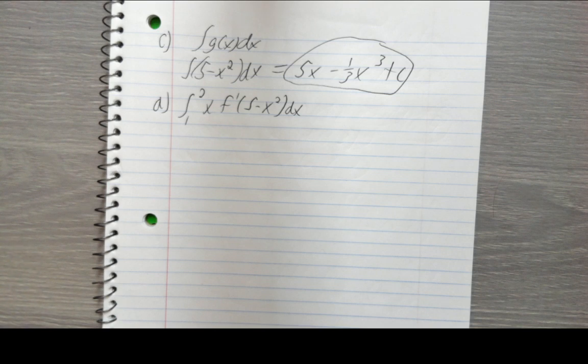Now, an important part of this question is the fact that we do not have a calculator. And we don't know what the actual function of f prime is either. Those pieces put together, and we're in a situation where I have a product of a function times the derivative of a function. In this second part specifically, it's a composite function.